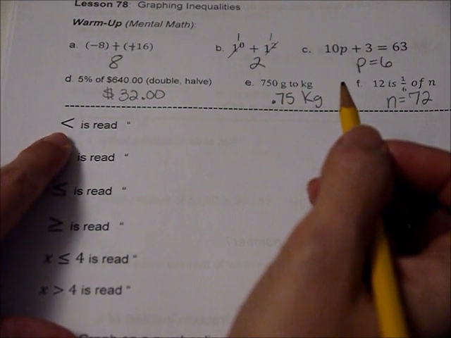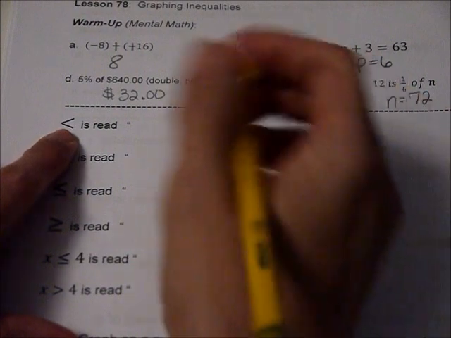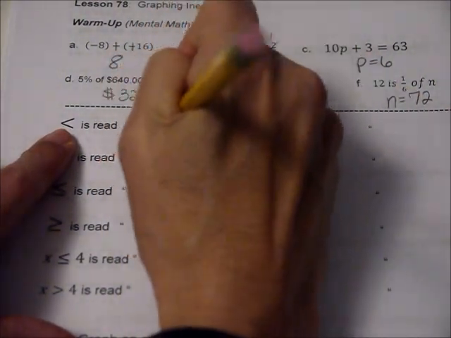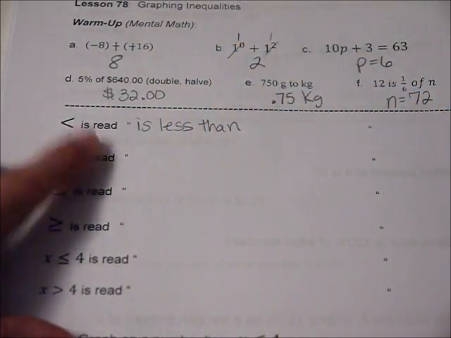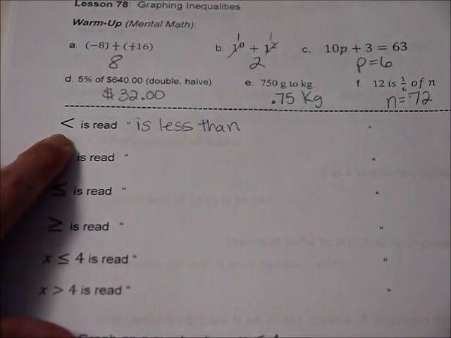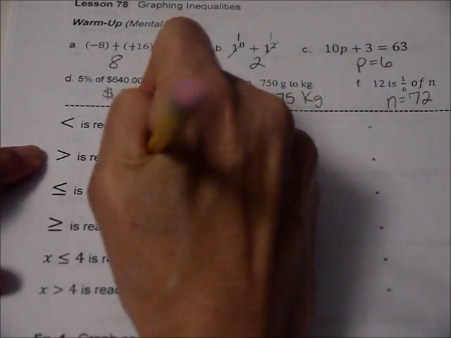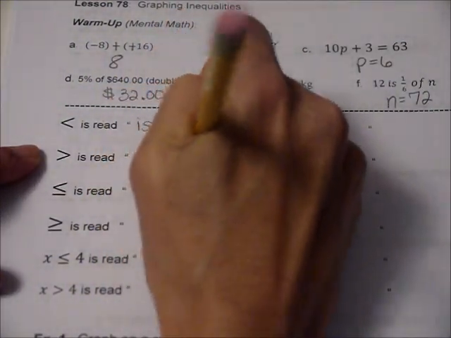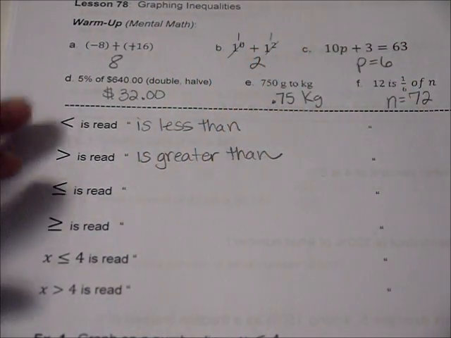When we see this sign, it's kind of like blank is less than. We read it from left to right, just like English. So this is read is less than. This is read is greater than. Write these in.